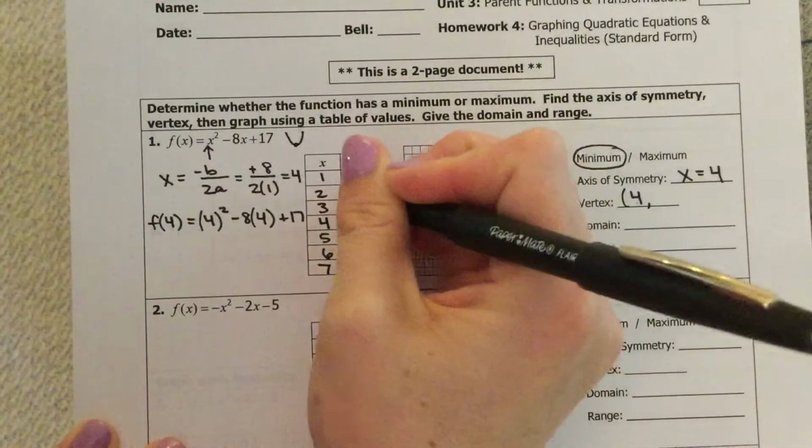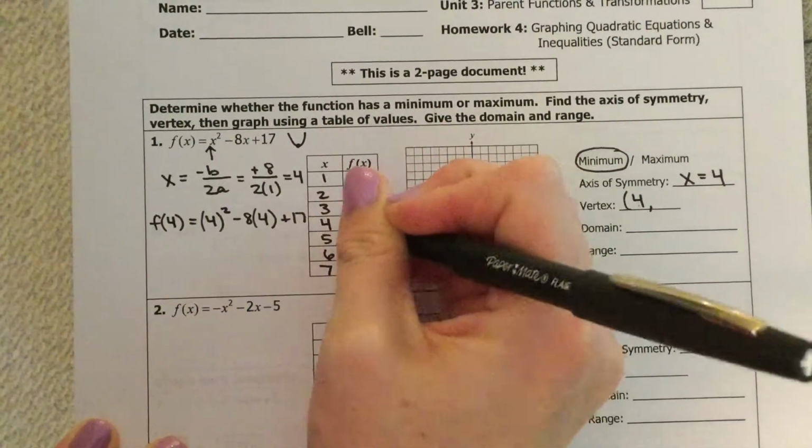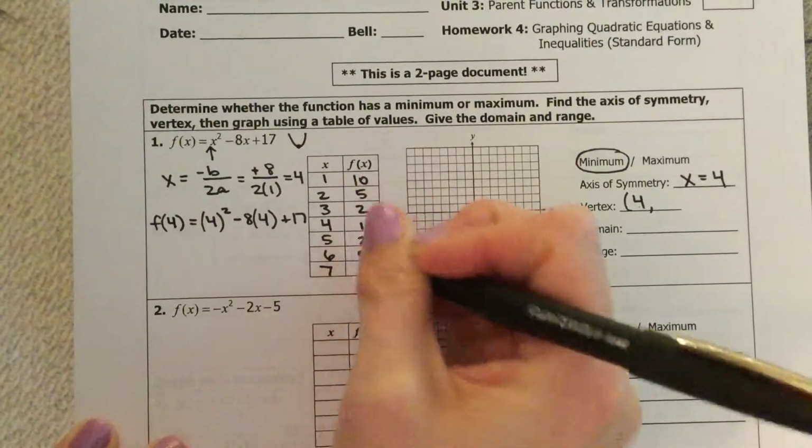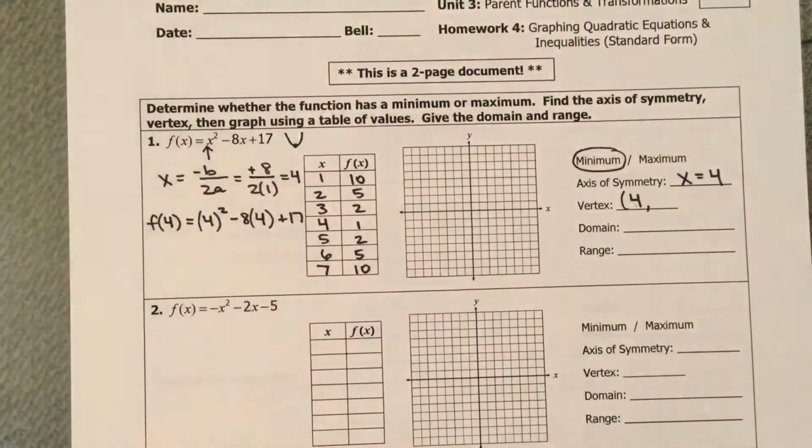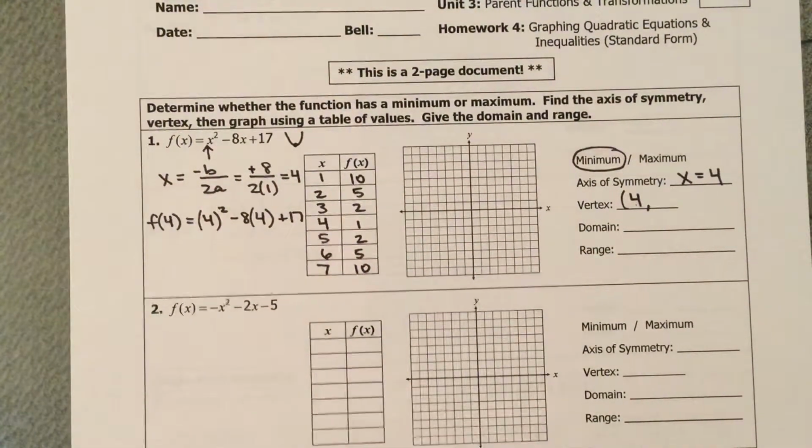So this is what I had here. 2, 1. And then the values repeat back because you've got this symmetry. Of course, that's what the axis of symmetry means.